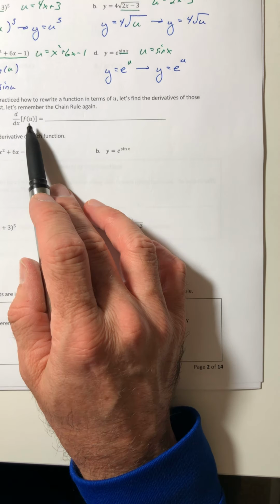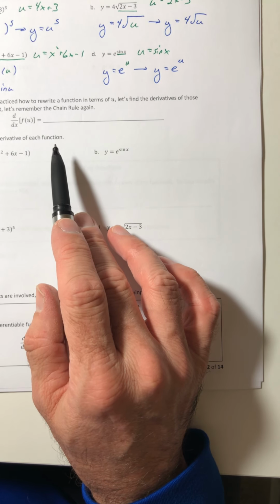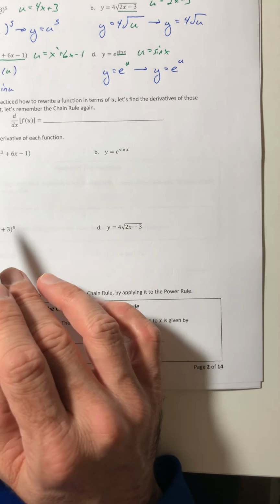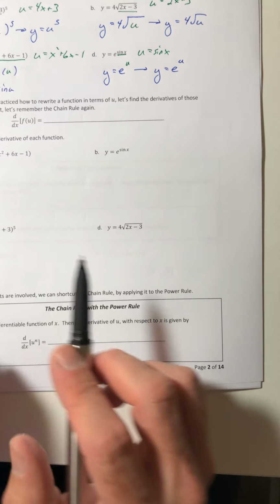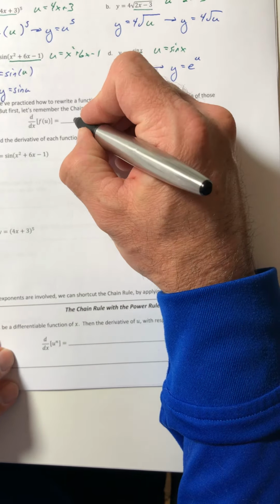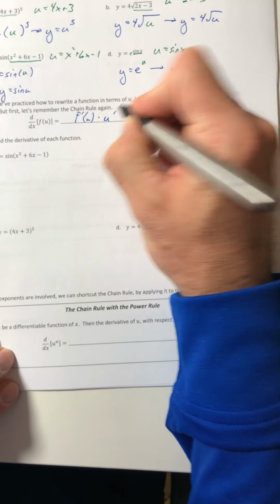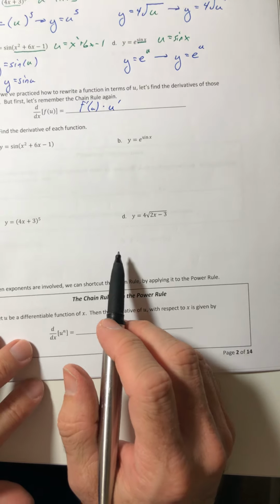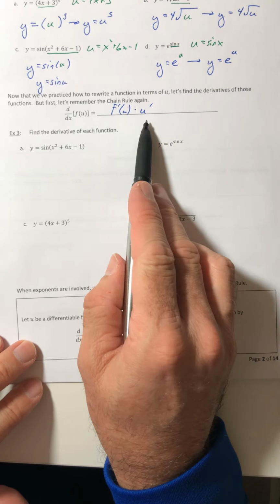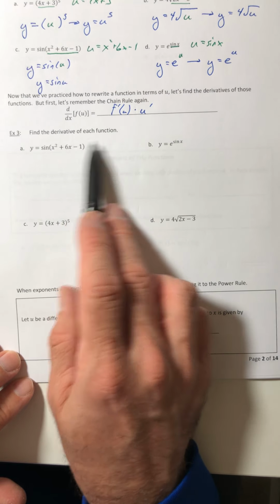Now that you've practiced that, we can get the derivatives of those functions. First, let's remember what the chain rule is again, when we have it in terms of u. It's f prime of u times u prime. Okay, so I'm going to stop the video here. In example 3, we're going to find the derivative of these functions that we just worked with.